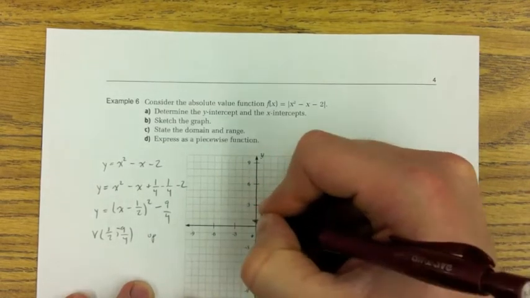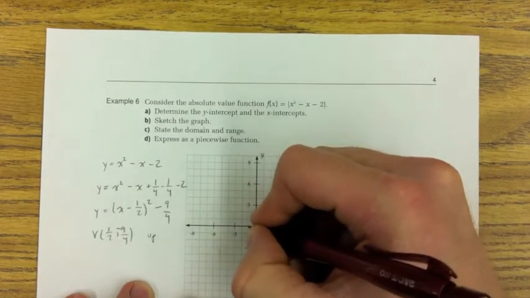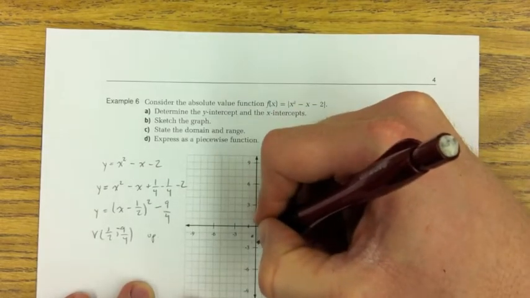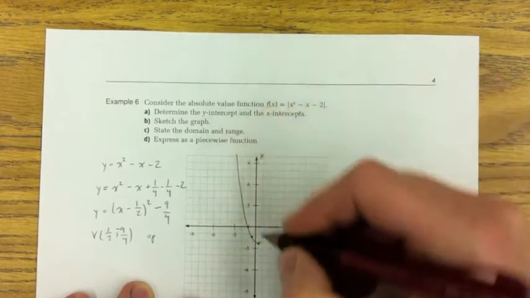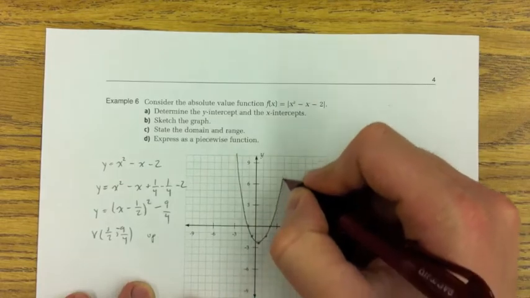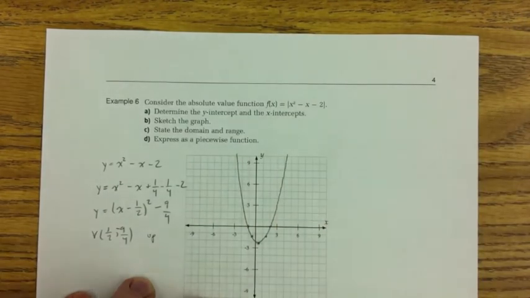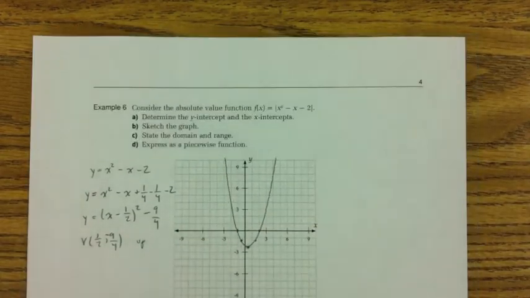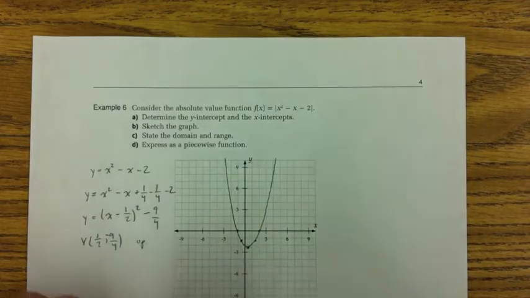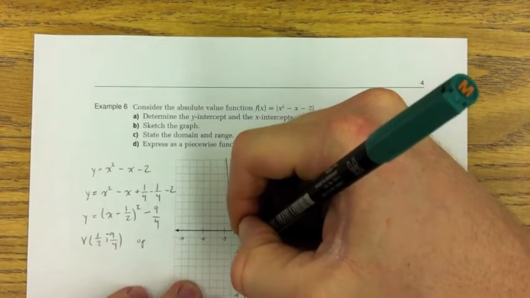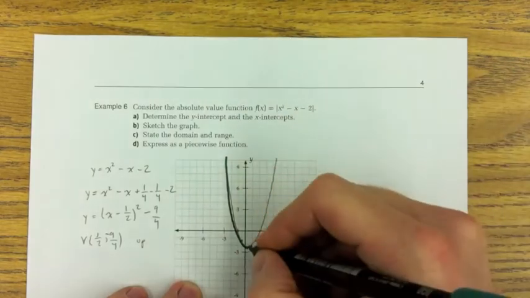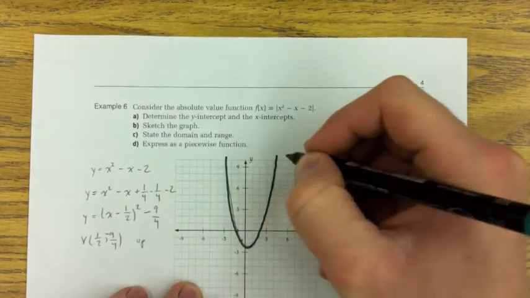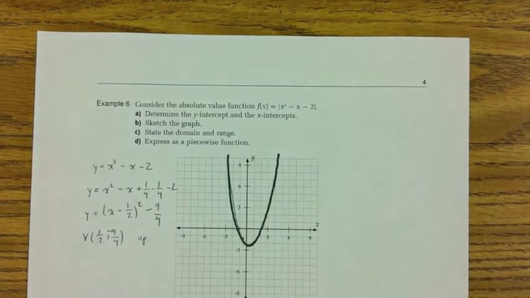All right, just going to pass through those 2 points. It's going to look something like that. All right, let me draw that in green now that I've drawn it.